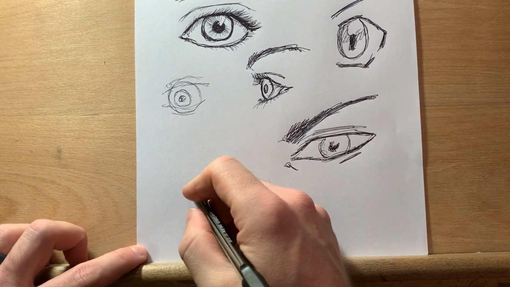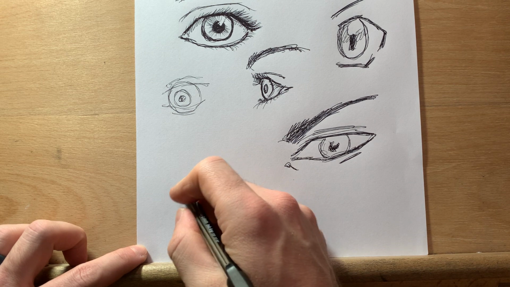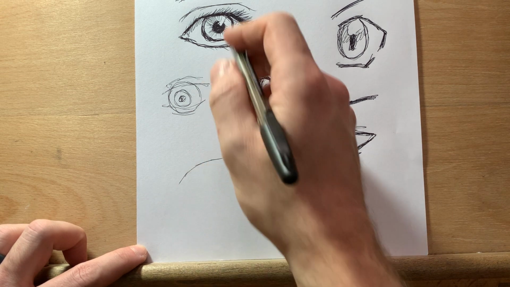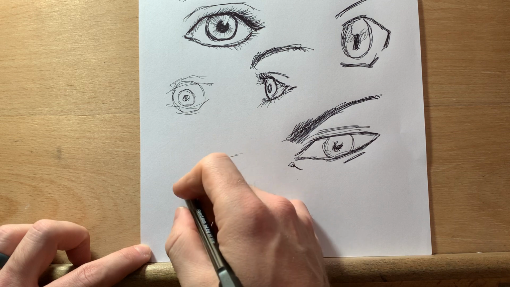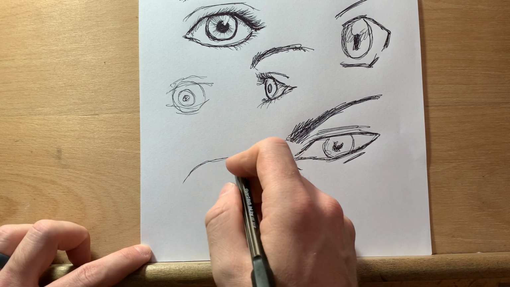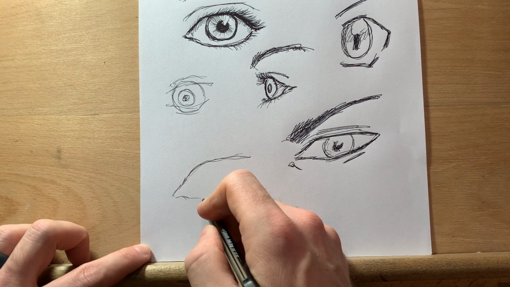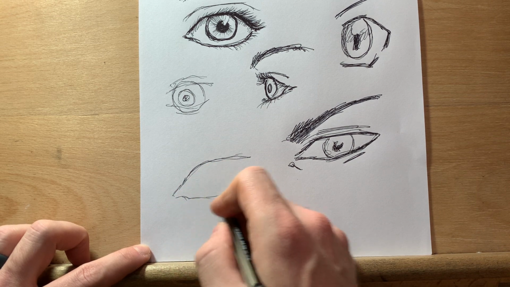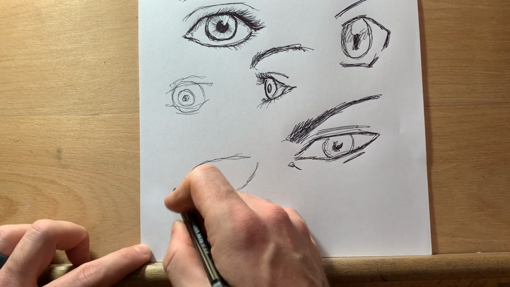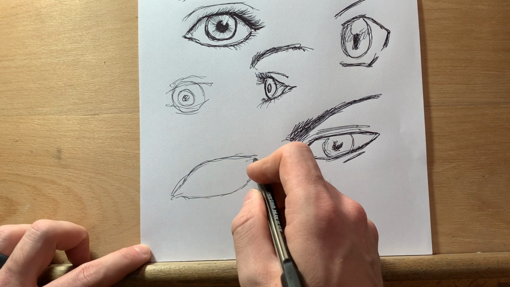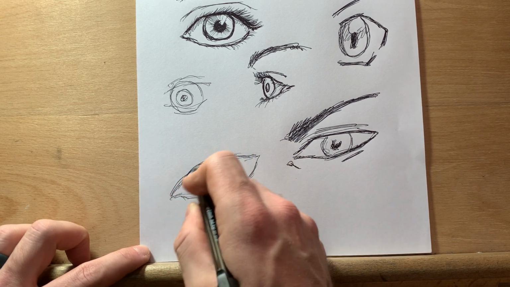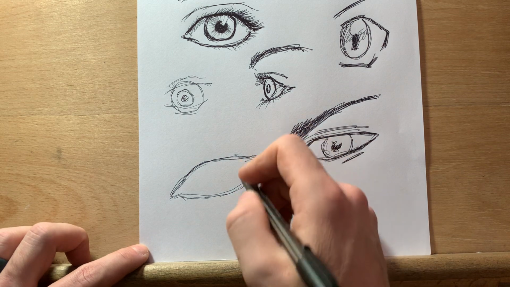Or maybe I want it to be a little bit more feminine. I take that same basic shape, but maybe I soften everything in it, so maybe the angles aren't quite as hard. Maybe I round it a little bit.